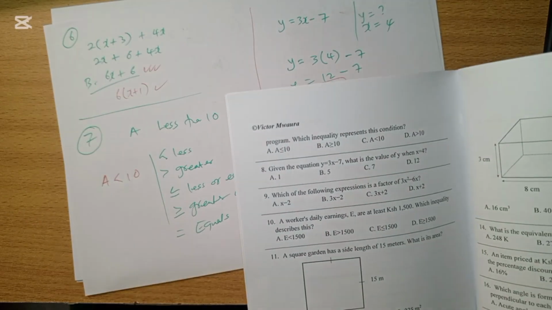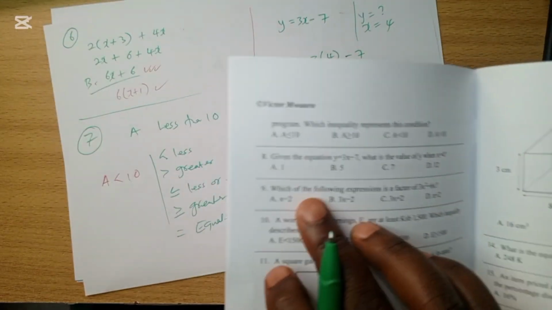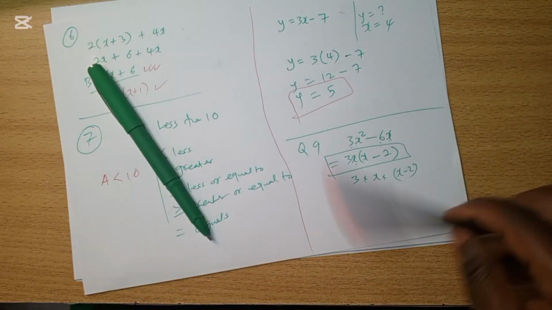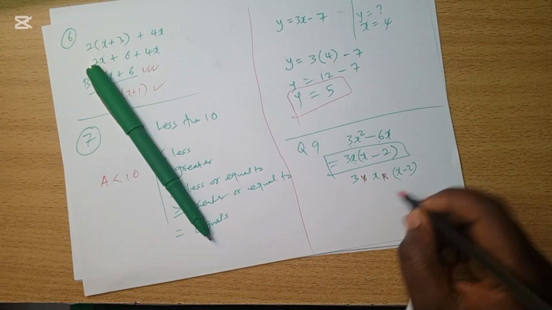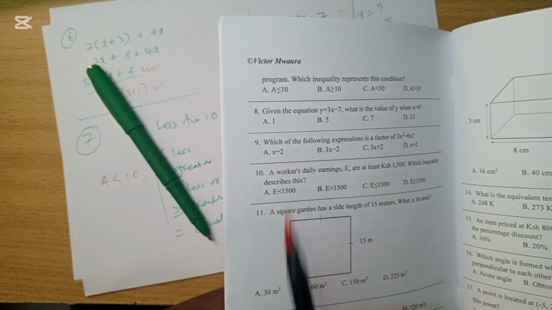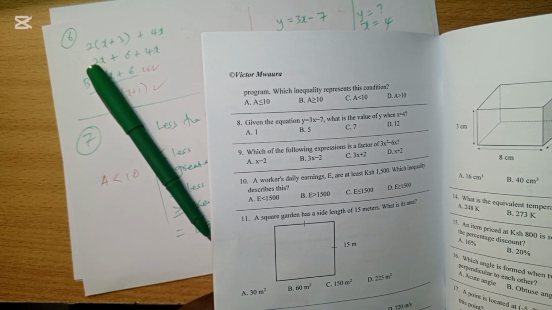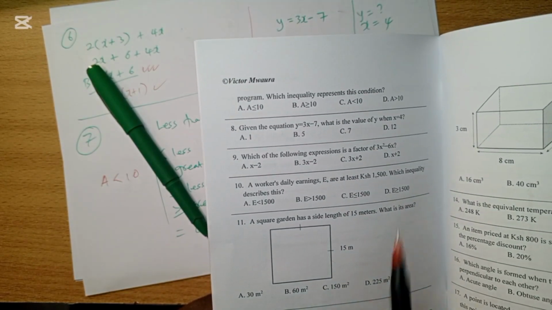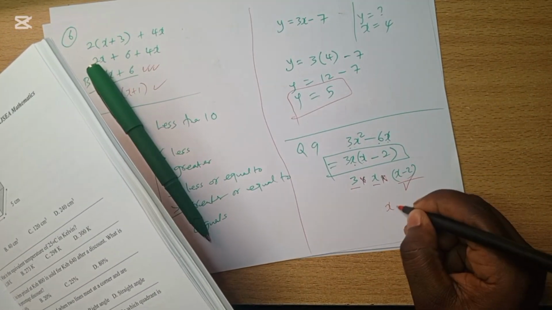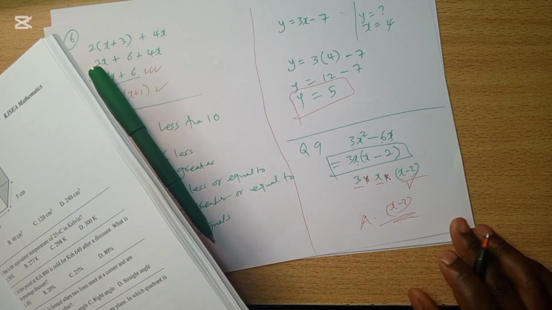So you look at the choices. They have given you x minus 2 as option A, which is present in our expression here. You have 3x and we have x minus 2. So there is x minus 2, but 3x minus 2, 3x plus 2 or x plus 2 are not present. So the correct answer was x minus 2. This is a factor and it is option A.